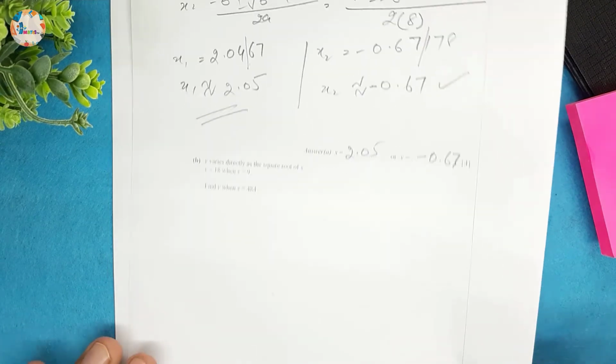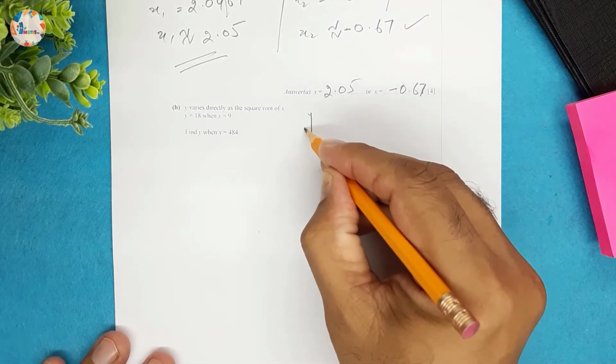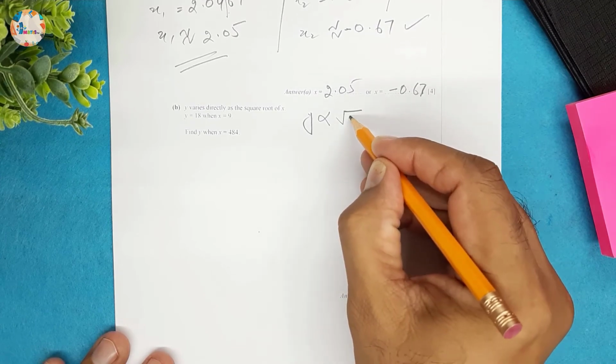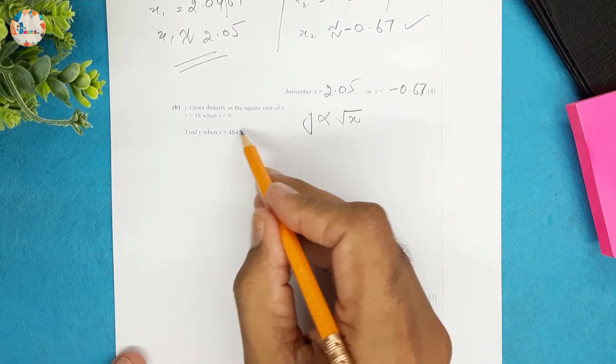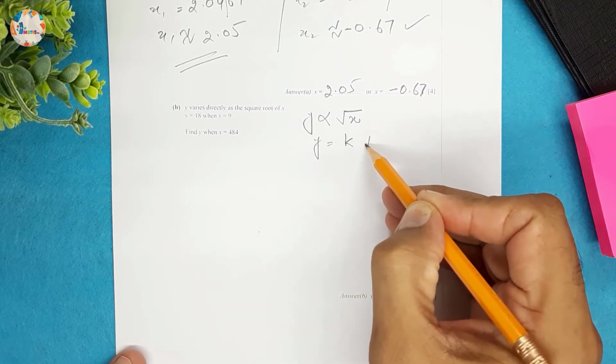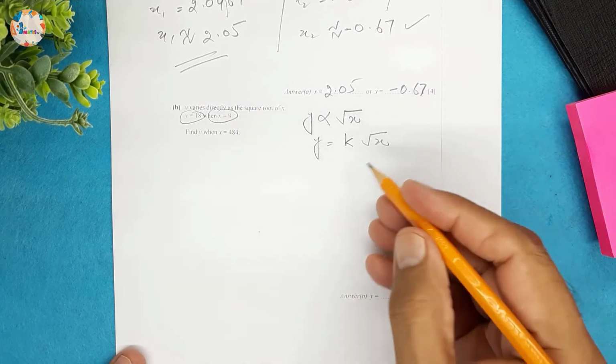Same question 8, part b. y varies directly as the square root of x. So we can write y varies directly as the square root of x, and this implies y is equal to k times the square root of x. So y is equal to 18 when x is equal to 9.